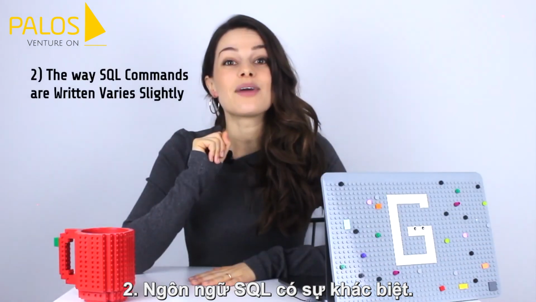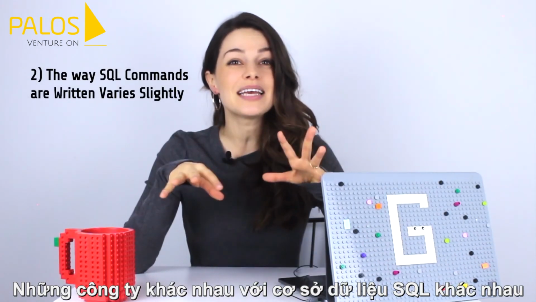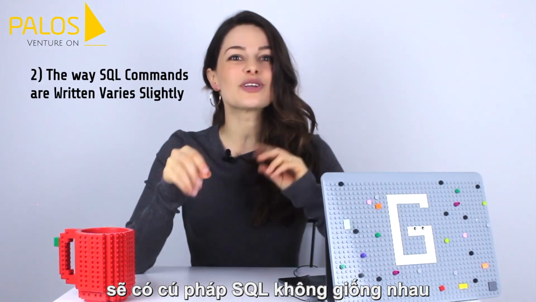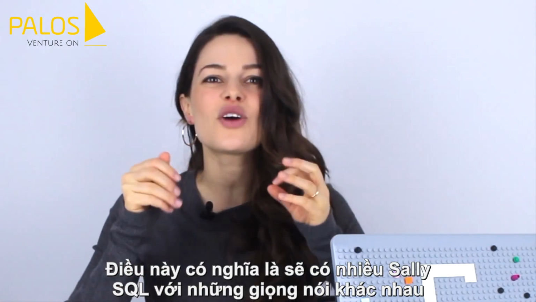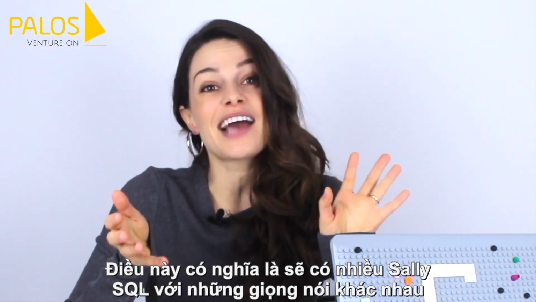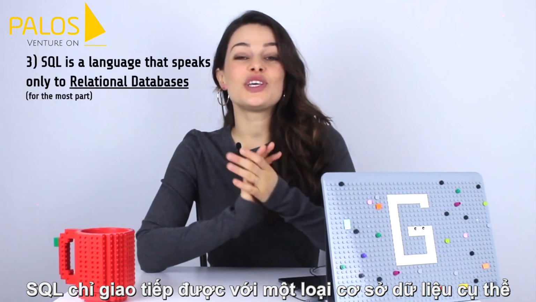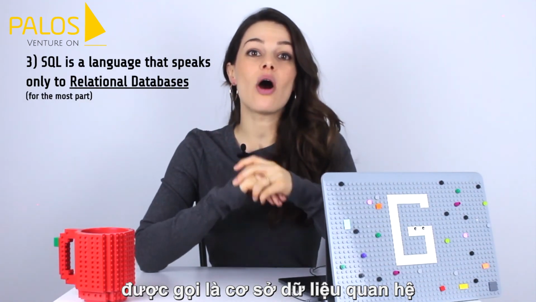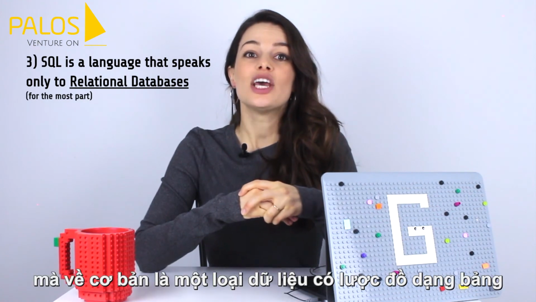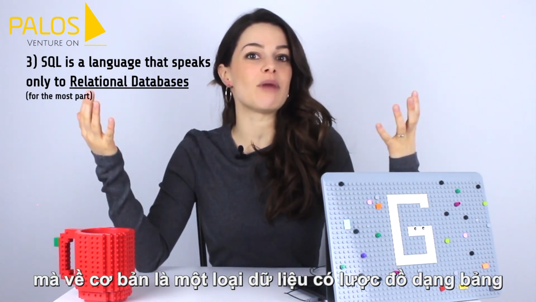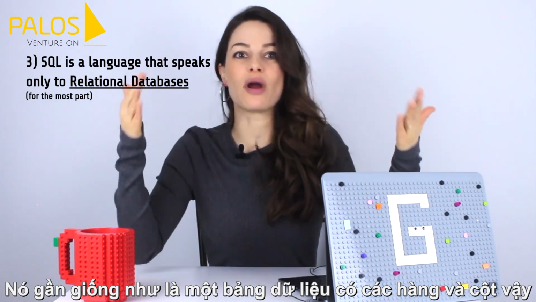2, SQL languages have variations. Different companies with different SQL databases have different SQL syntaxes. There's small variation, so it's the equivalent of having different Sally SQL bots with different accents. 3, SQL only speaks to a specific kind of database called a relational database, which is essentially a database that has a tabular schema. So it's a lot like a data table with rows and columns.